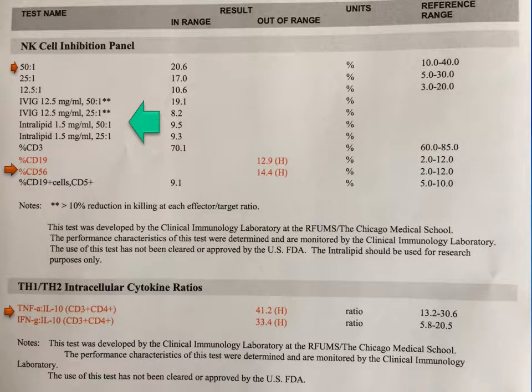So what we would find or get as a result from these laboratories would be something that looks like this result, where for this patient I'm able to identify that she has an elevated number of CD56 cells at 14, that the functionality of these cells is extremely high with a 50-to-1 target effector ratio of 20, and anything above 16 is considered elevated.